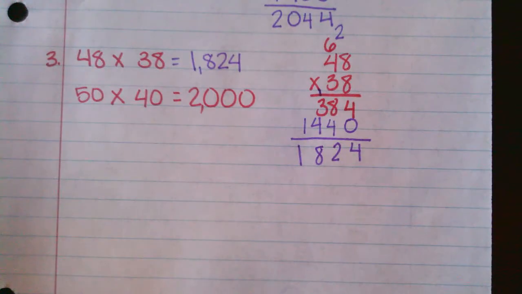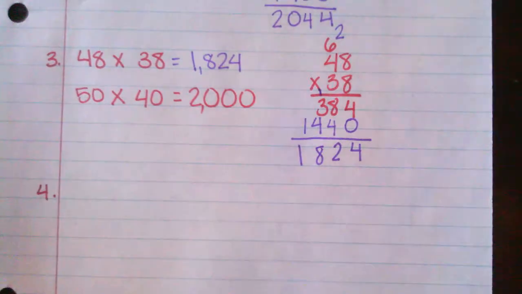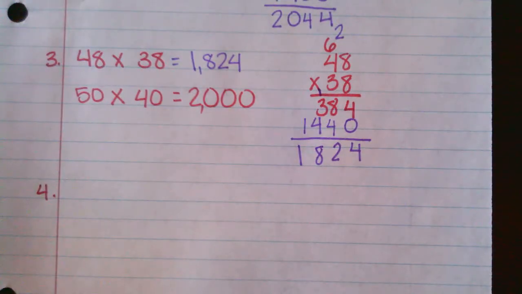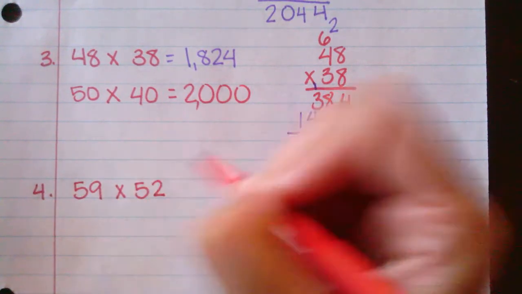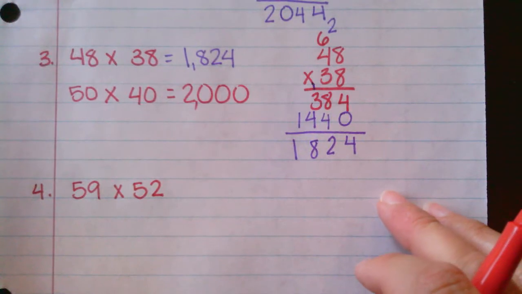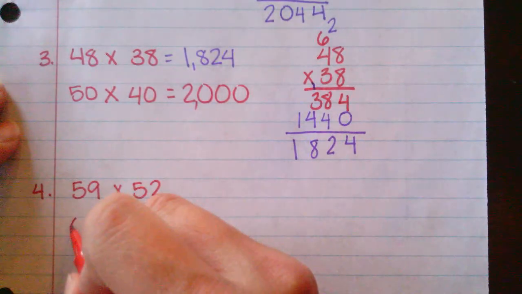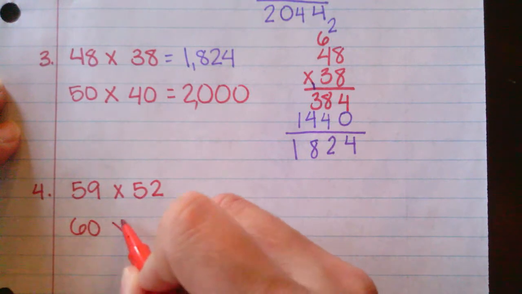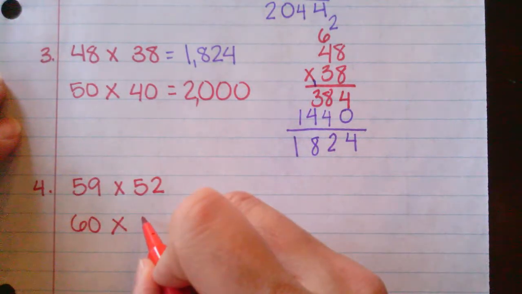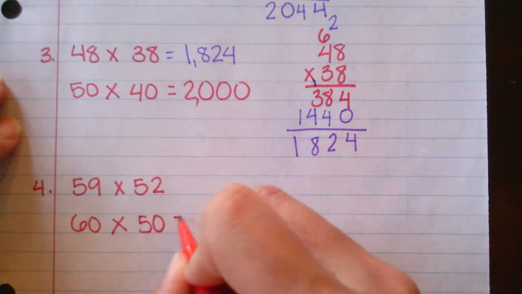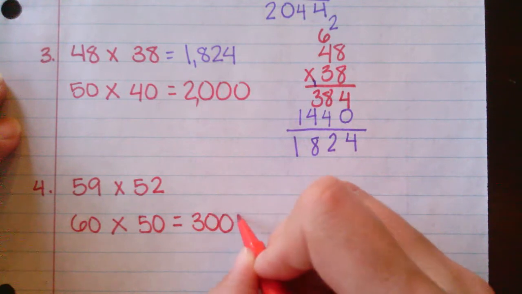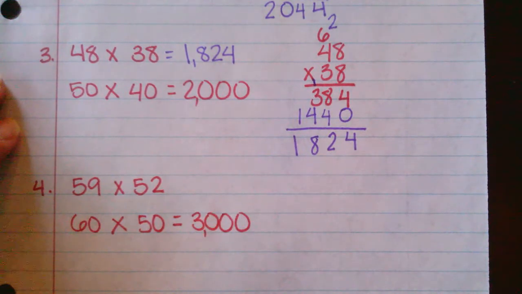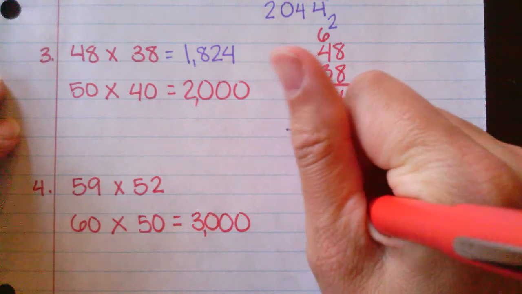I think I have room for one more problem on this paper, so let's get number 4 done. Number 4 is 59 times 52. So we have to round our 59 to the largest place value, which would be 60. Times 52 rounded to the largest place value, which is 50. 6 times 5 equals 30. 1, 2, 0. So we're looking at 3,000.